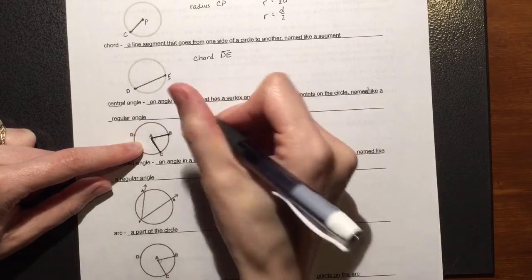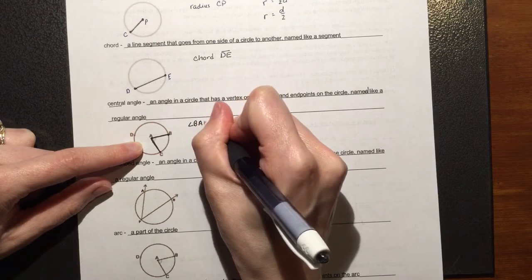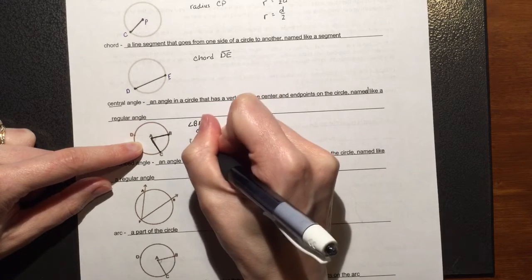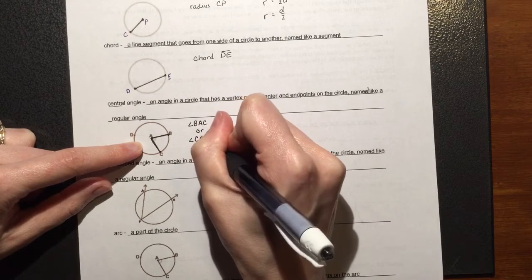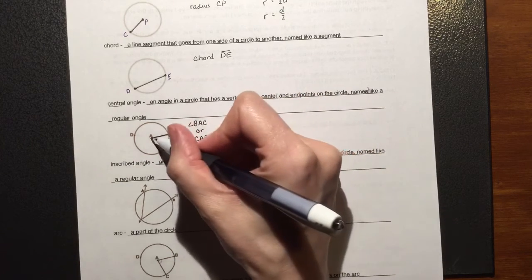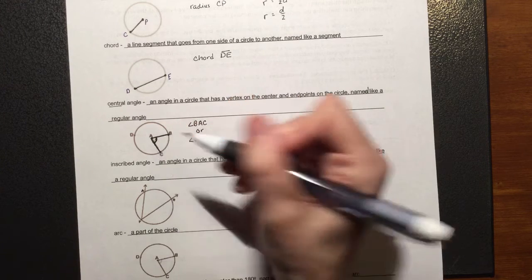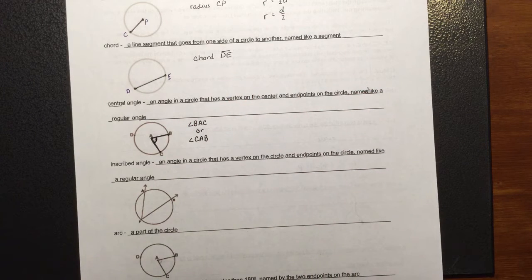So if we were going to name this, it would be called angle BAC, or you could also name this angle CAB. It's still following those rules of naming an angle where the vertex has to be in the middle. And this right here is our central angle.